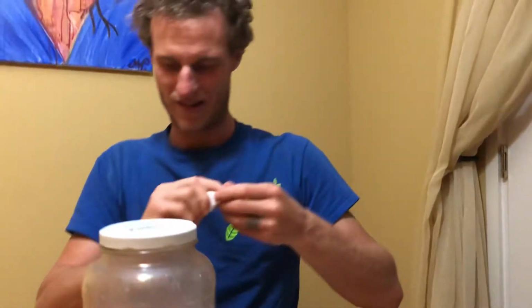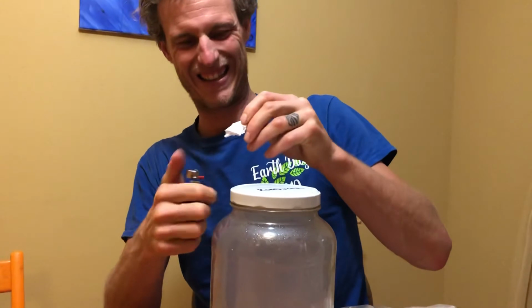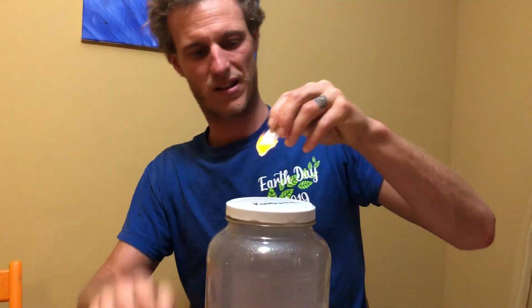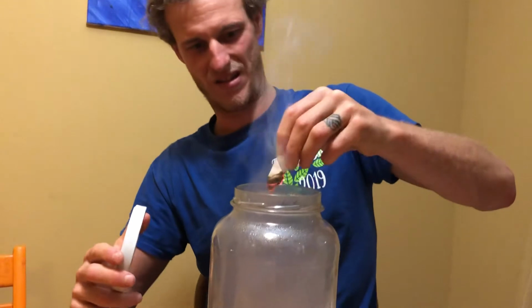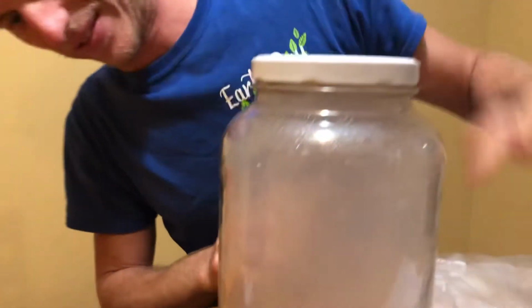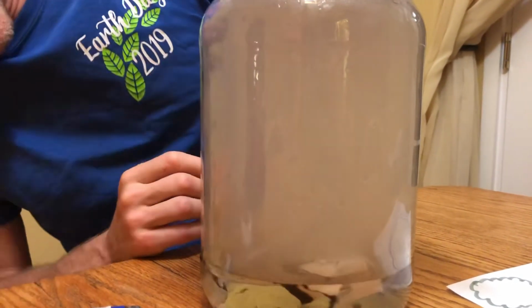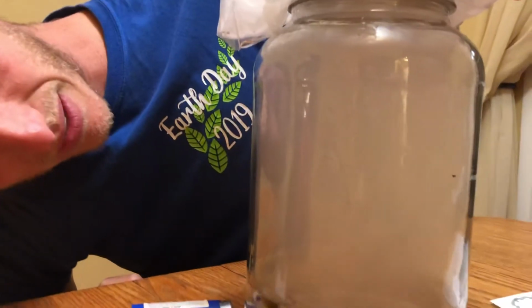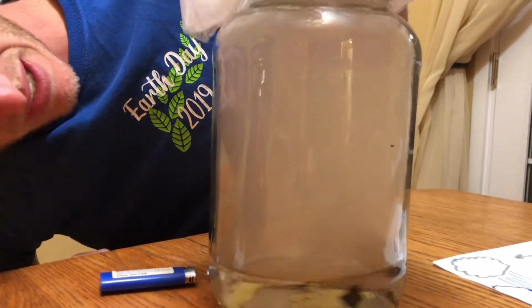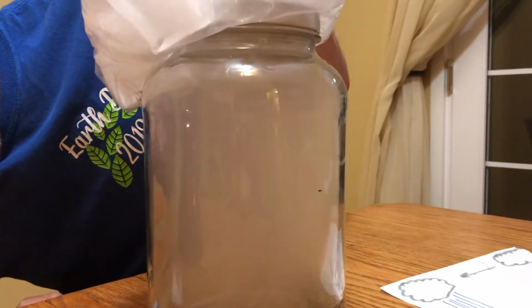Can you see it through my shirt? Not very well. Yeah, we need to make more smoke. Here's what we're gonna do. We're gonna tear up part of my water cycle. Oh yeah, look at that. Boom. It's foggy in there and it's not condensation. Kaboom. Made a cloud in a jar.